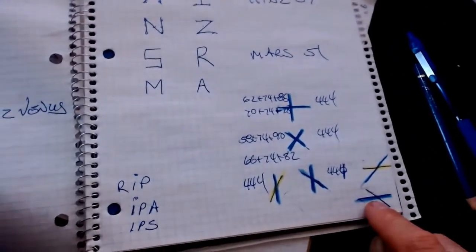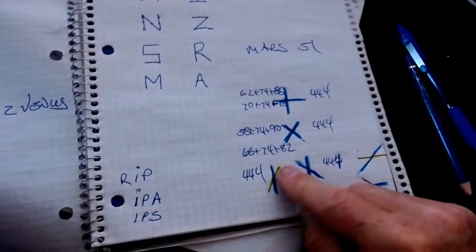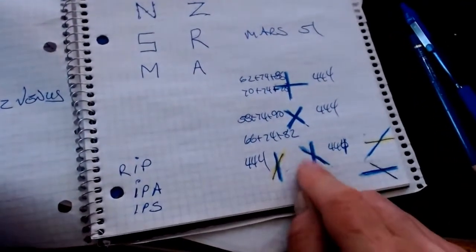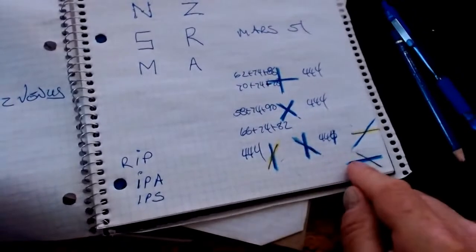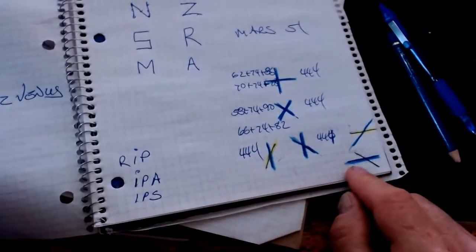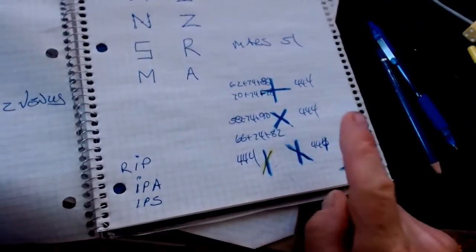There are 6. So we're going to go 444, 444, 444, 444, and that'll be 1776 or 888. 6 sides to the pole.